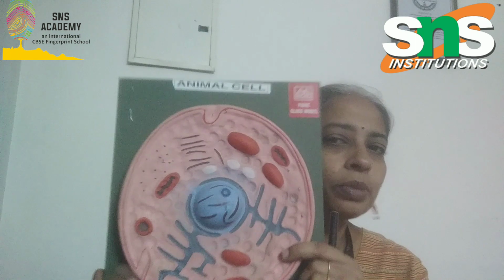The next one is the lysosome. The lysosomes are the suicidal bags of our cell. They capture all the foreign materials that are entering our cell. For example, any bacteria or virus that gets inside our cell will get engulfed by these lysosomes, and they break them into smaller substances. Any other toxic substances present inside the cell will also be broken down by these lysosomes. That is why they are called the suicidal bags of our cell.